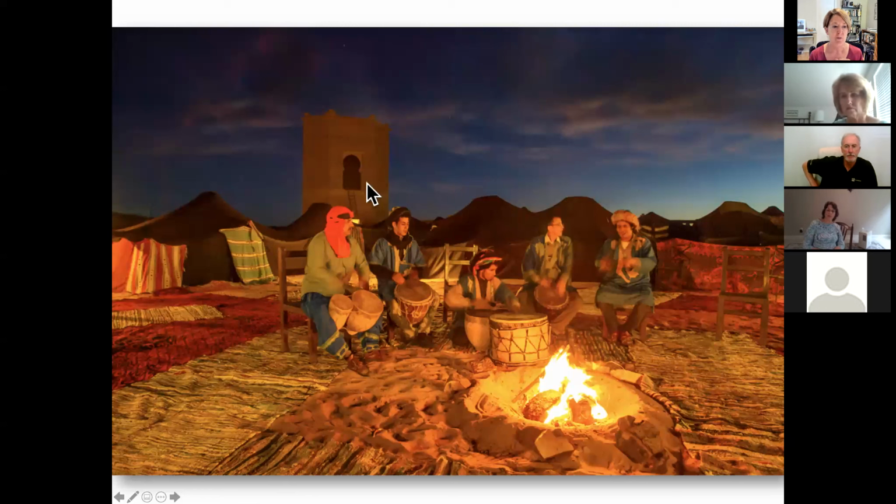Do not feel sorry for me. There is a flush toilet in that tower back there, so we're not totally roughing it, totally out there.